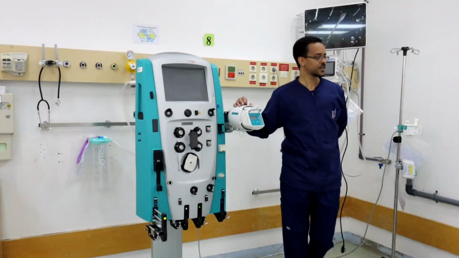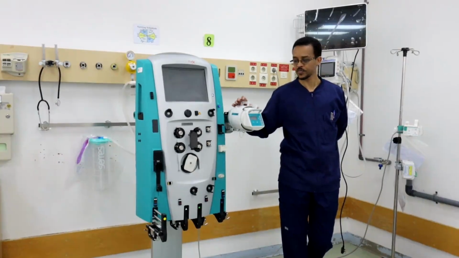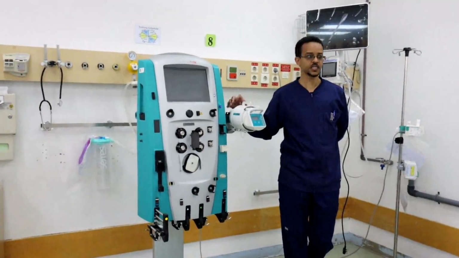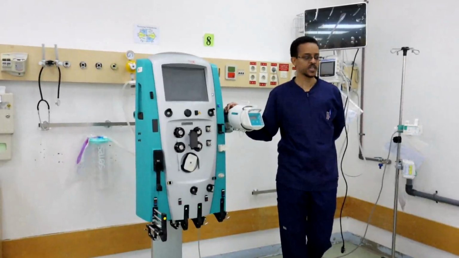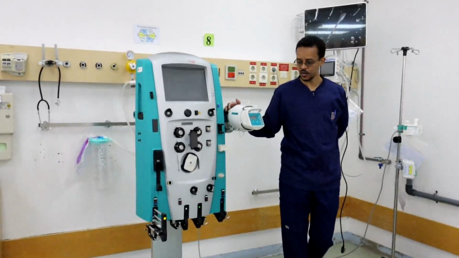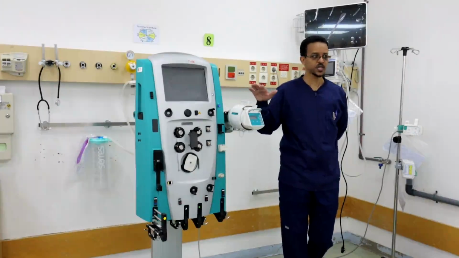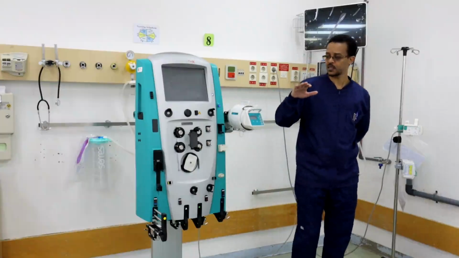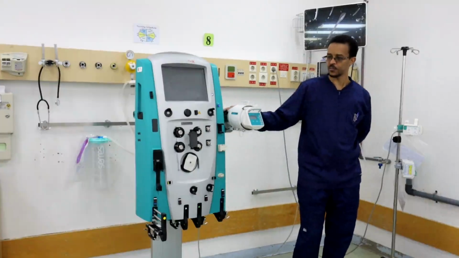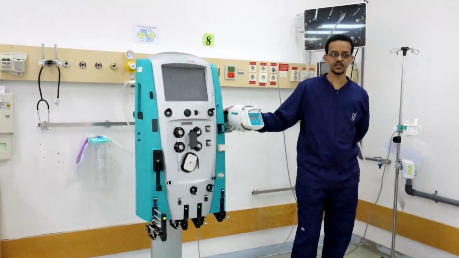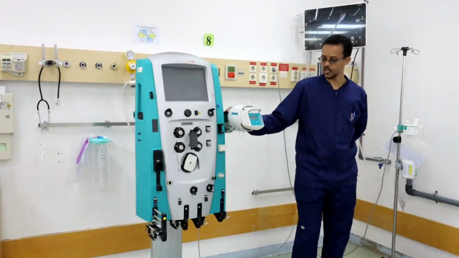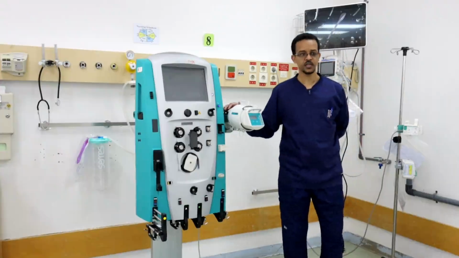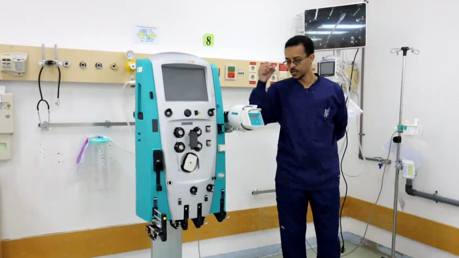This is a practical session for the initiation of continuous renal replacement therapy. We will demonstrate the essential parts and essential steps to initiate the CRRT, how to start the CRRT.